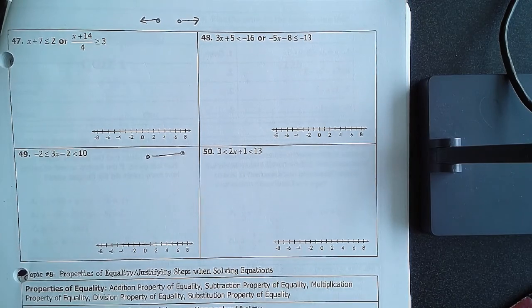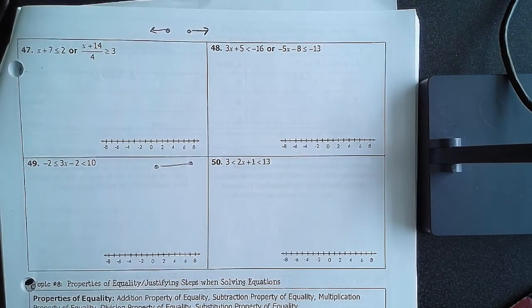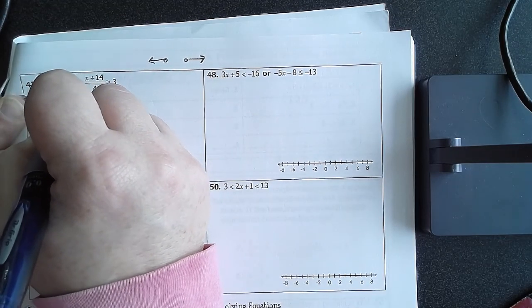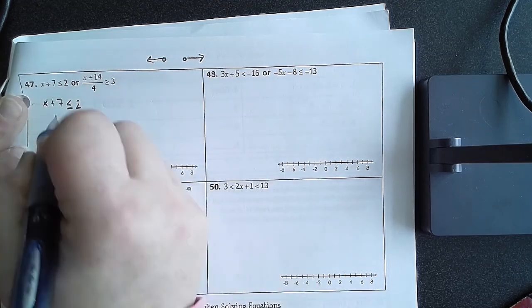So we have to solve each one of these separately. So here I have x plus 7 is less than or equal to 2. So I just subtract 7.